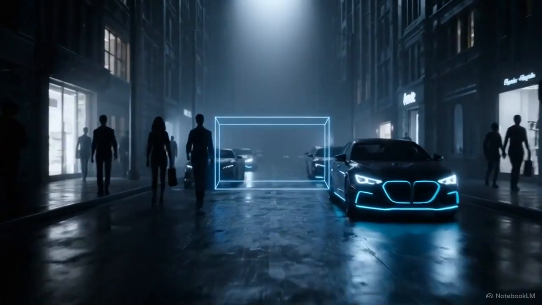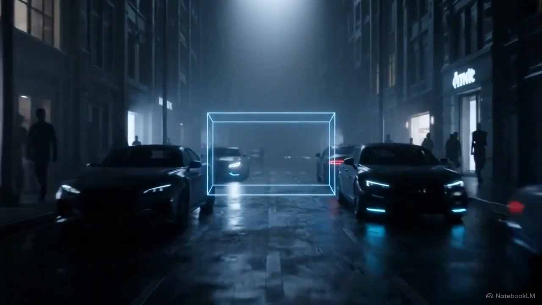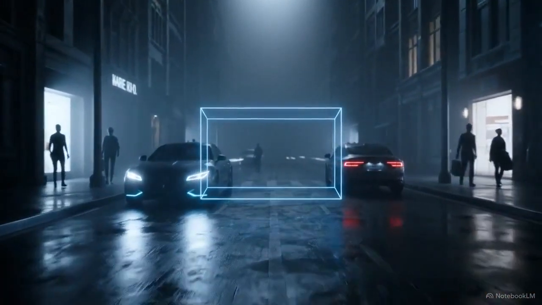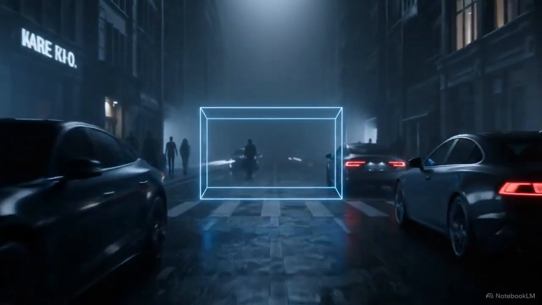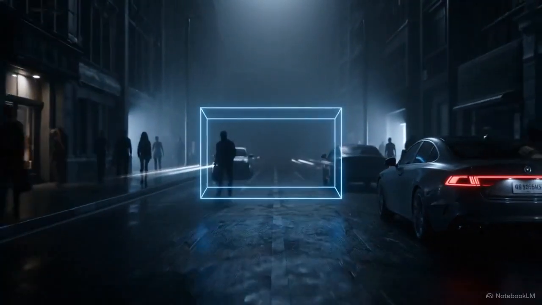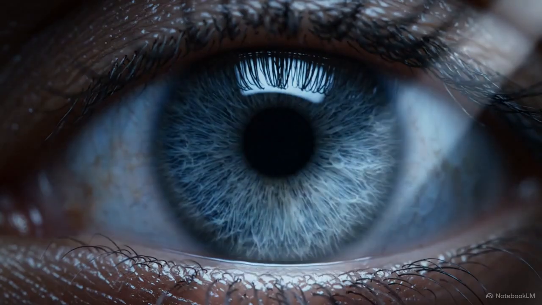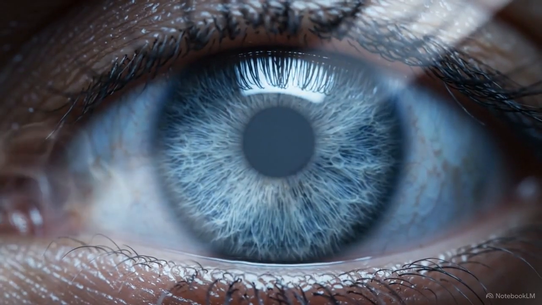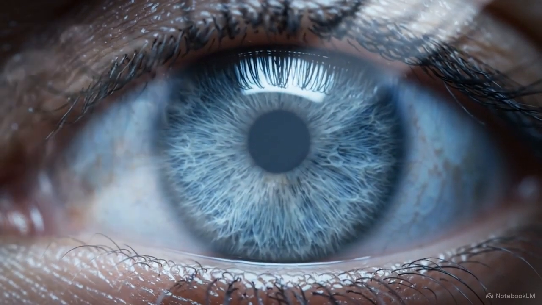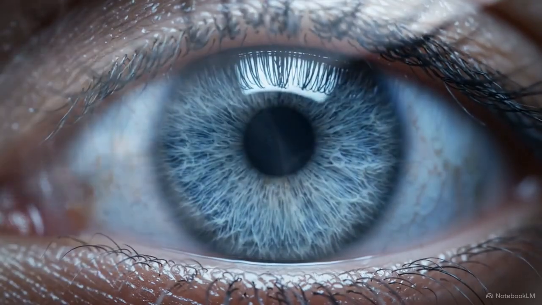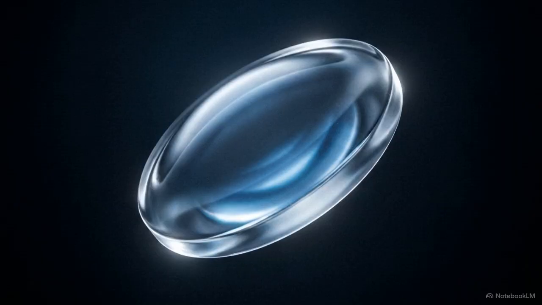The problem is that the external world is made of objects at constantly shifting distances, yet our internal projection screen is perfectly static. This creates a complex optical discrepancy that our biology must solve in real time just to keep reality in focus. Light passes through the cornea and slips through the pupil, entering a variable aperture that regulates the incoming signal. From there, it hits the crystalline lens.